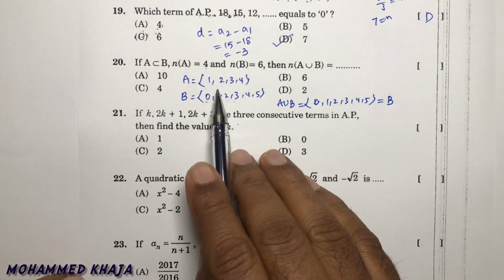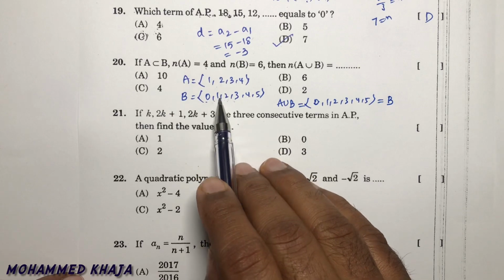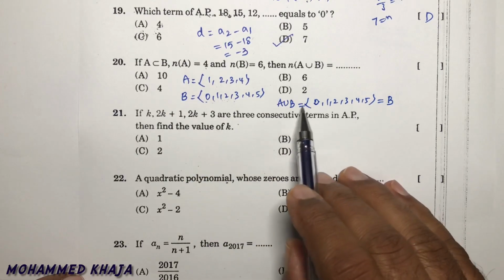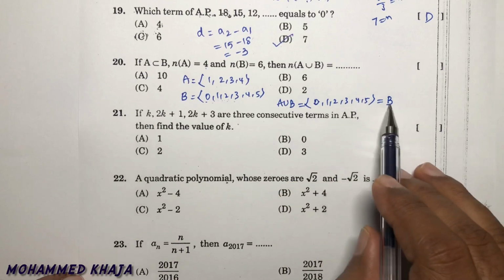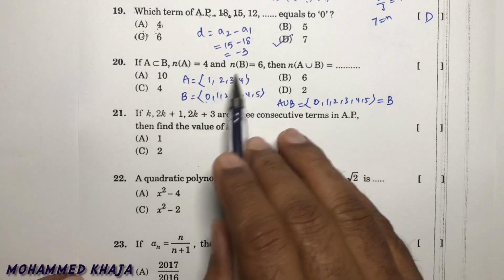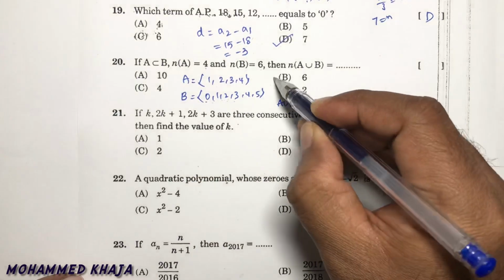I took the example of A subset of B. A subset of B means all the elements of A are in B. Then when I did A union B, I got B. So in A union B, how many elements do we have? 6 elements, because in B we have 6 elements. So the correct option is B.